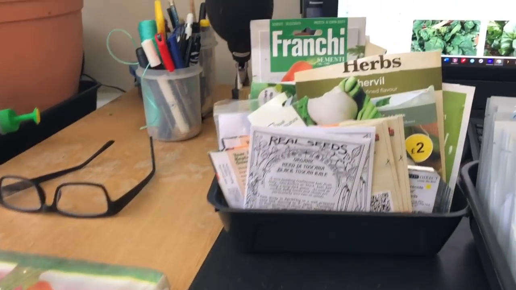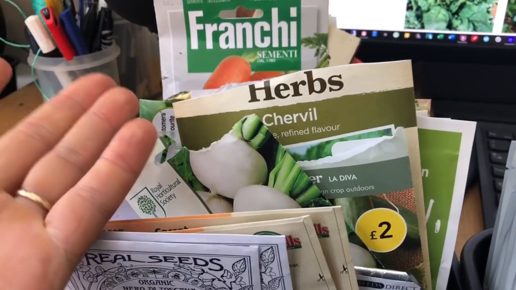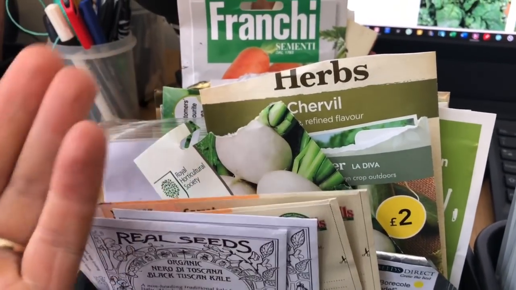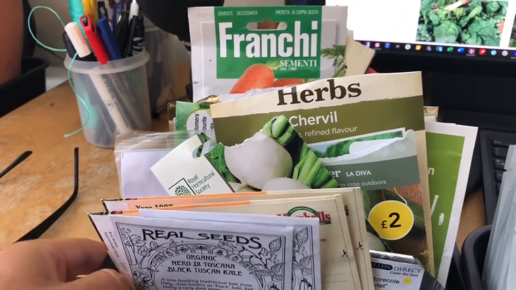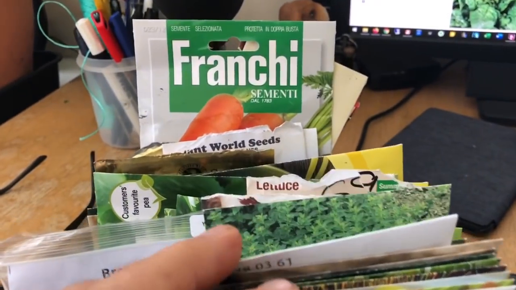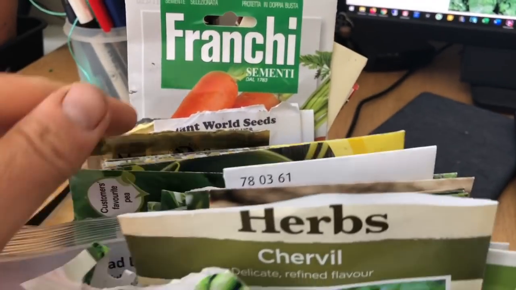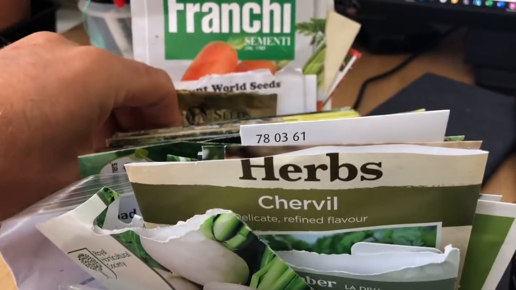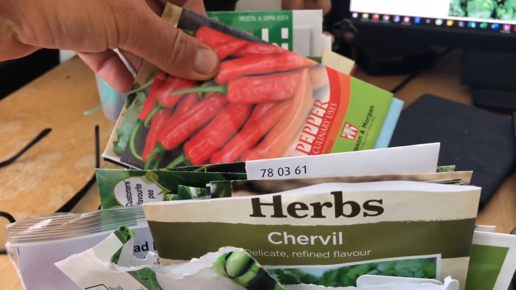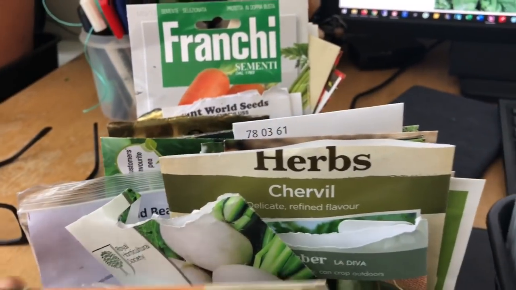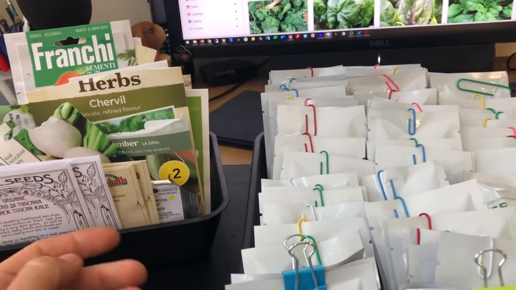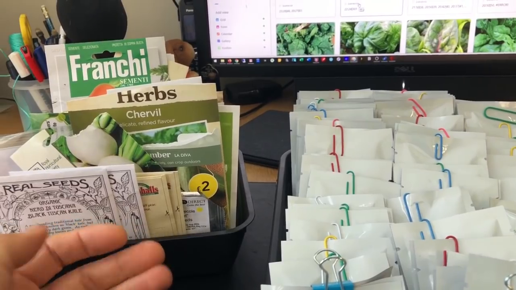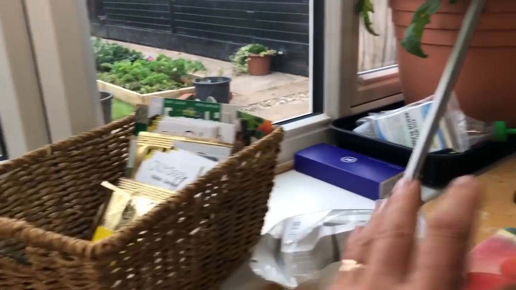Seed packets that I'm currently sowing from, so that are open and that I know I'm going to sow again within the next few weeks, I just keep here. So all of the current seed packets that I'm working from are in here, as well as more seed packets that haven't been processed, for example. But any seed packet that's going to be more than a month or two, I'll put it back in these wicker baskets, and I've got loads of those.